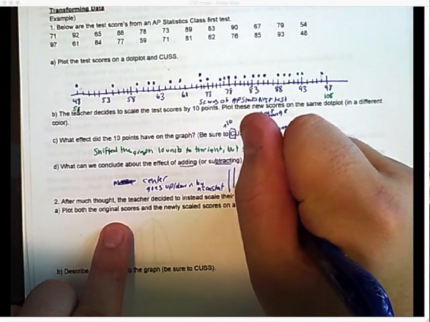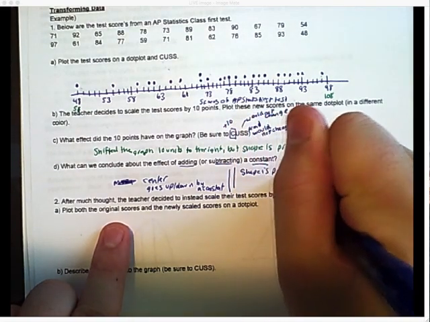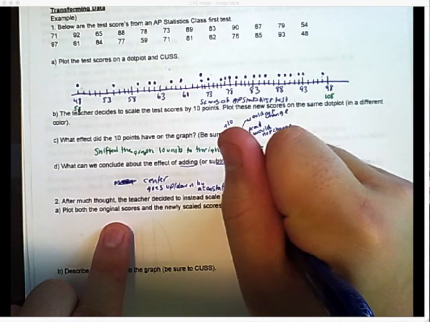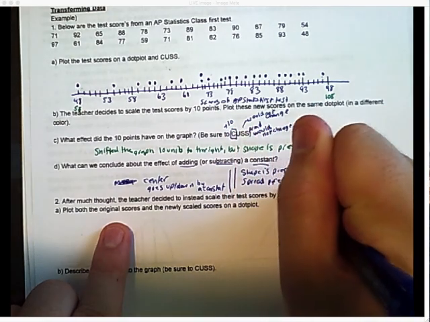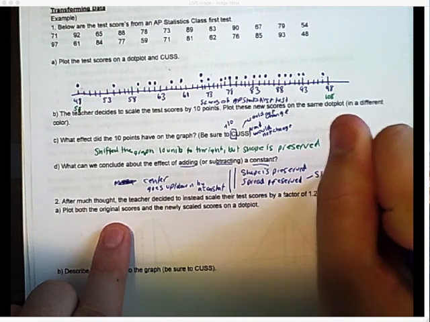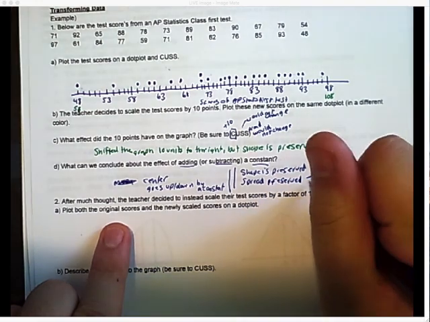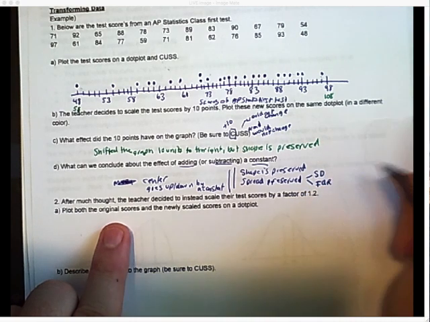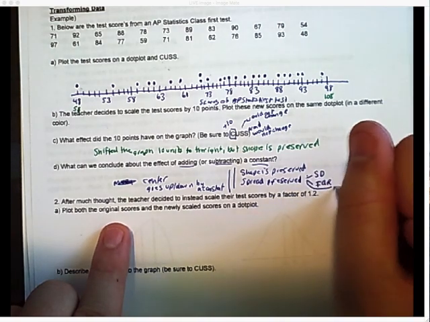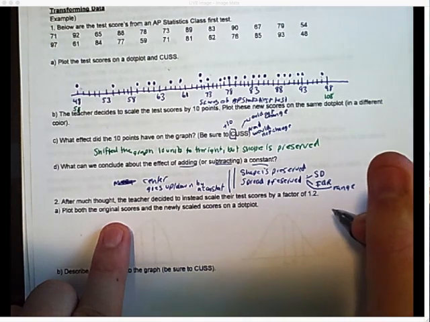Shape is preserved. Spread is preserved. So no matter which measure of spread you use, if you use standard deviation, that number would stay the same. If you look at IQR, that would stay the same. If you look at range, that would stay the same. So those things are preserved.